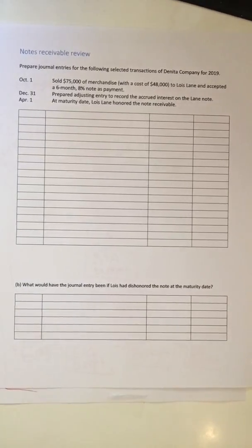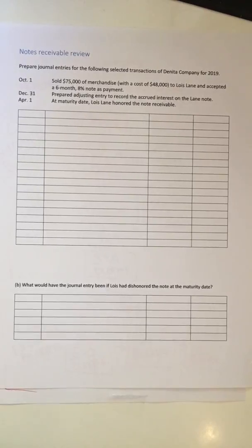Hello, I went ahead and posted a review document. It reviews notes receivable and accounts receivable, and I'll go ahead and work through that. So if you want to download that document, maybe try it on your own, and then watch this video for the solutions. All right, so let's go ahead and start with notes receivable.